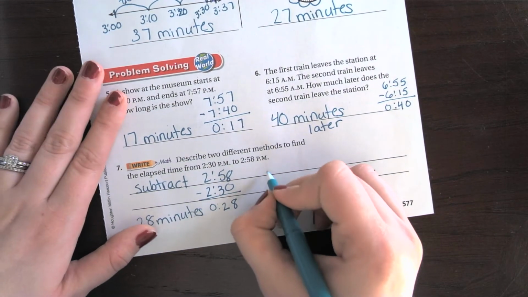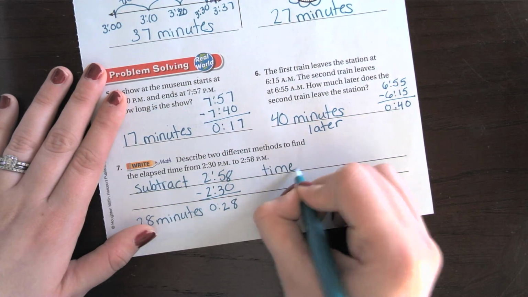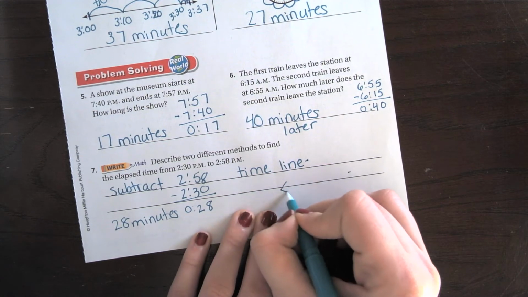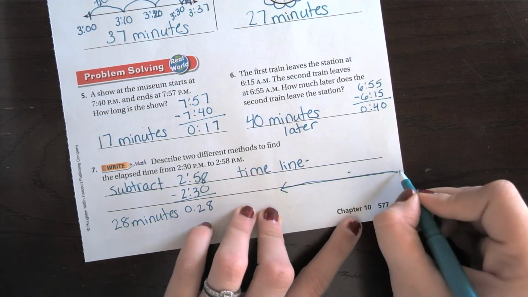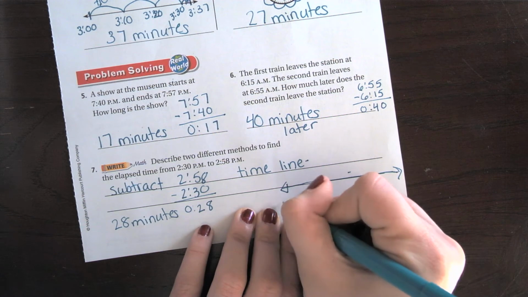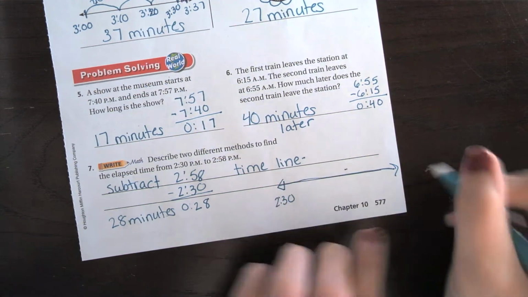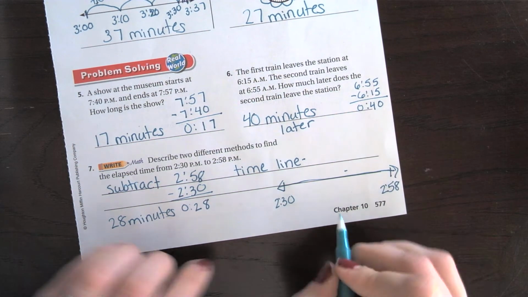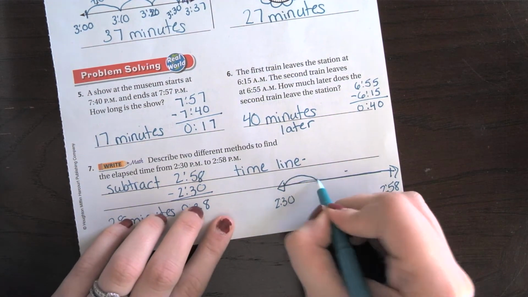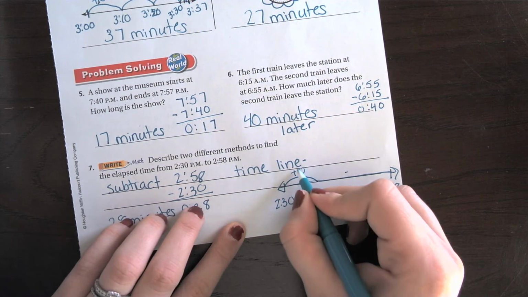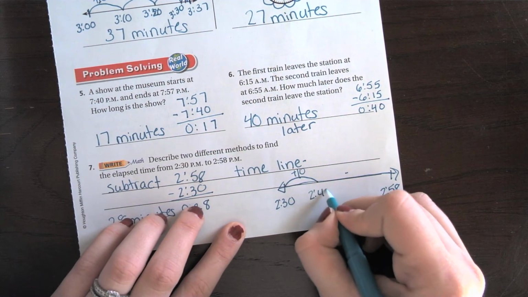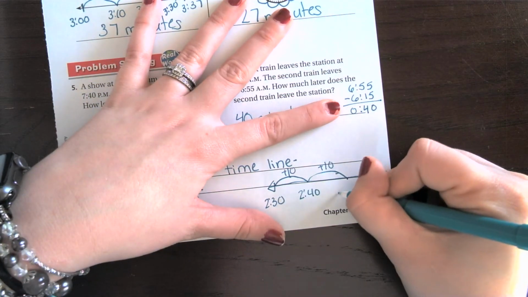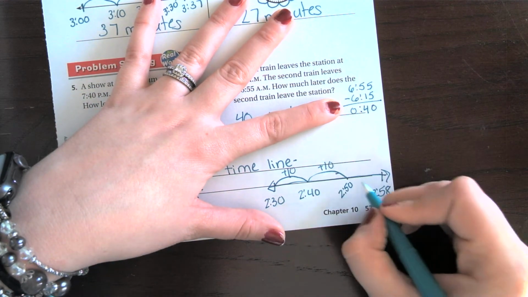Or I could draw a timeline. Here's my line. Start at 2:30, end at 2:58. So I'm going to add some 10s. Plus 10 is 2:40. Plus another 10 is 2:50.